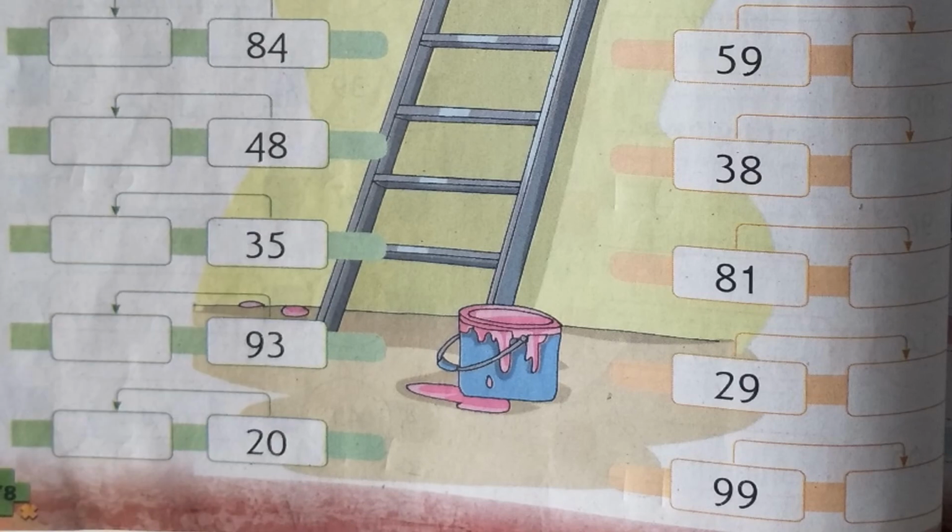Now let's continue. We'll write the numbers that come before. I hope you are not getting confused, children. Okay. Please don't get confused. Listen to the instructions. Okay. Now let's write the number that comes before 84. We see here the questions are in green color. Okay. So before 84 it is 83.